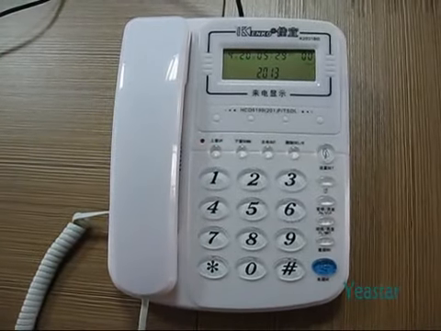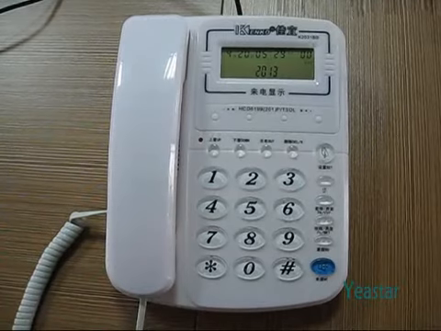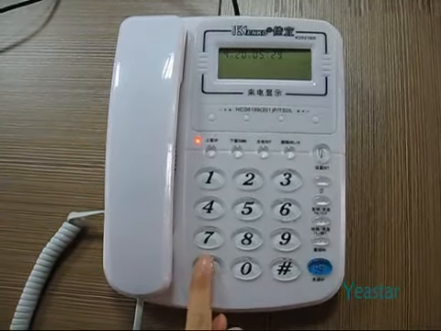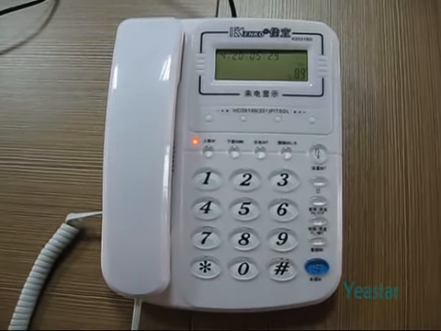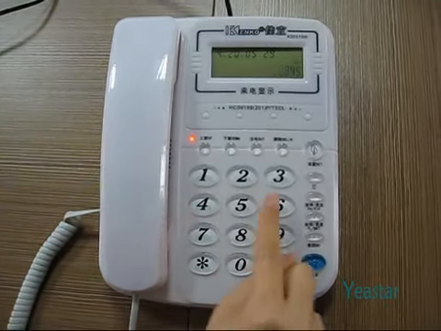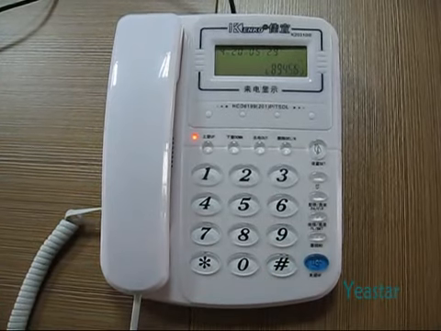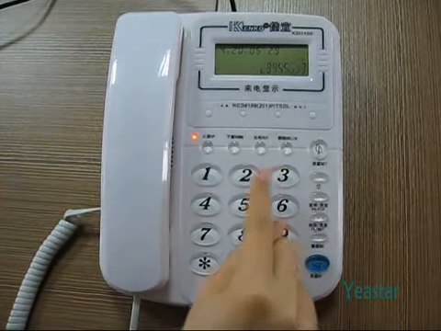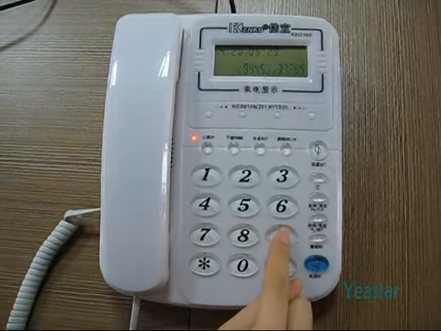Extension 601 is not allowed to dial outside numbers, so we use this extension to run the test. Press *89, and after the prompt, enter the pin code 456 followed by the pound key. Upon hearing dial tone, you can make outside calls now.